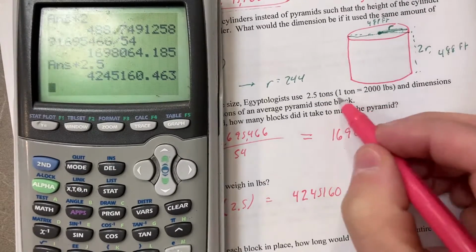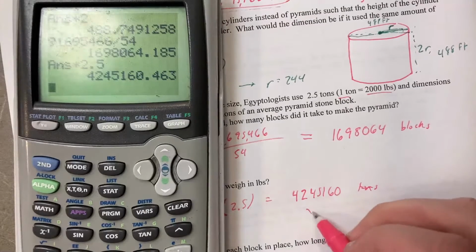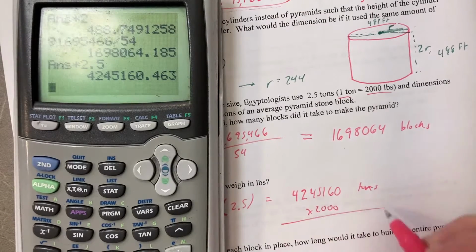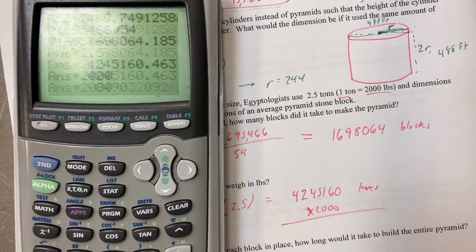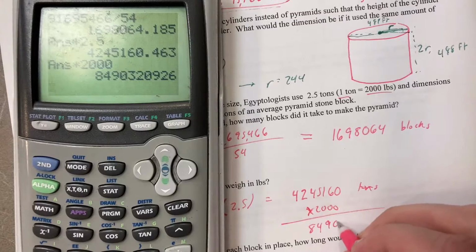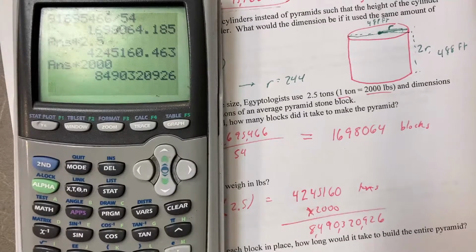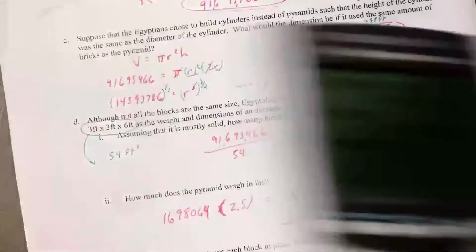And each ton weighs 2,000 pounds. So now multiply that by 2,000. You get a very large number. This is how much the pyramid weighs. It weighs this many pounds. That is 8 billion pounds. 8 billion pounds.